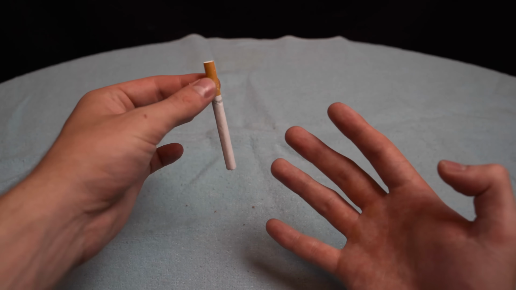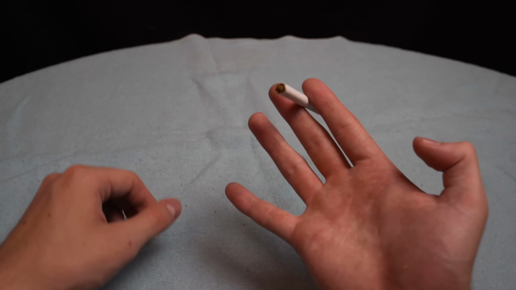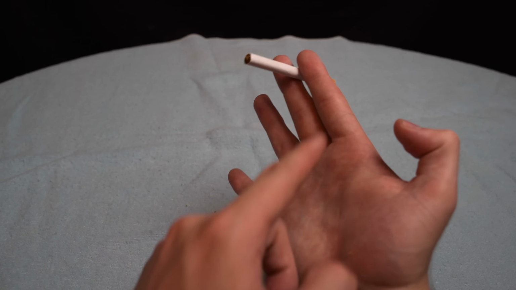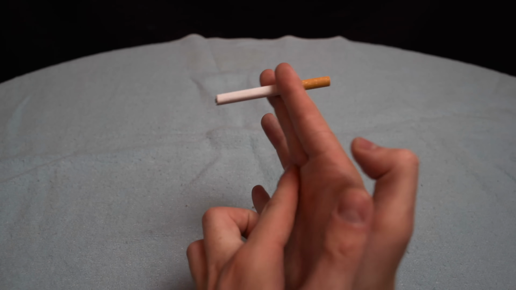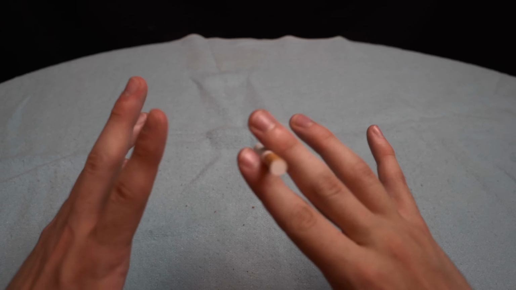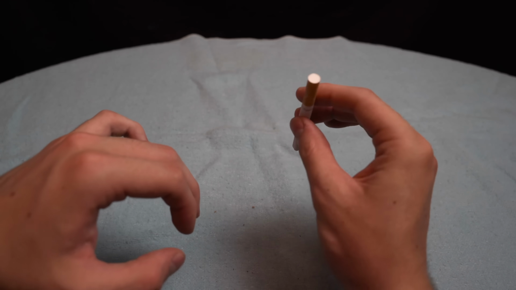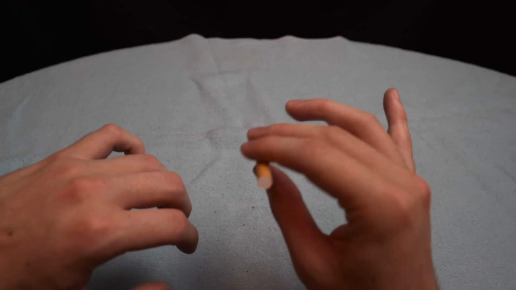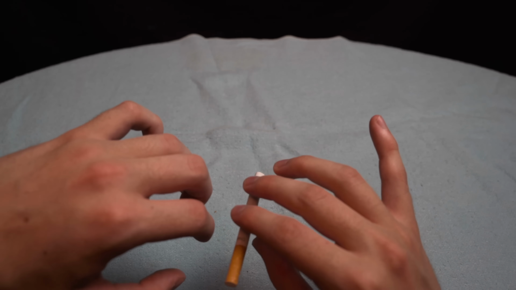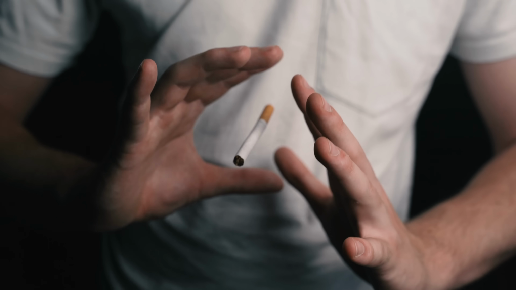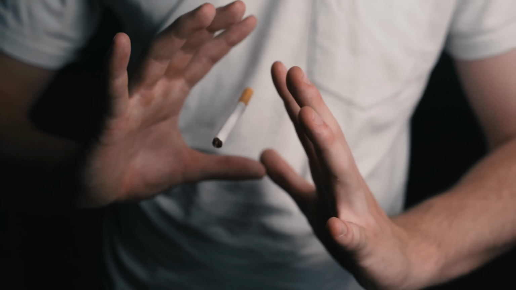Now take a cigarette and hold it in this position here. The thread is around these 4 fingers, so simply reach under, and this basically produces a base for the cigarette to rest on. Then all you need to do is balance the cigarette onto the thread, and it will create the illusion that the cigarette is floating.